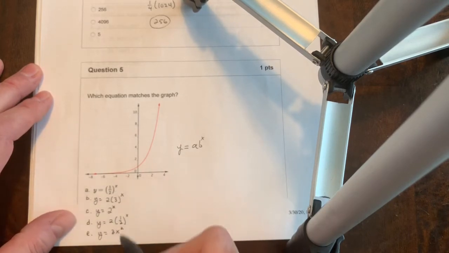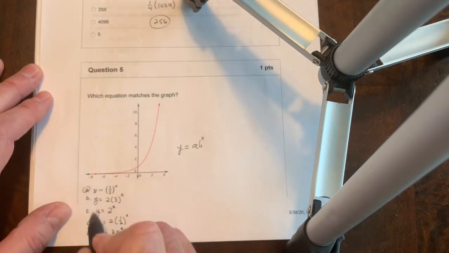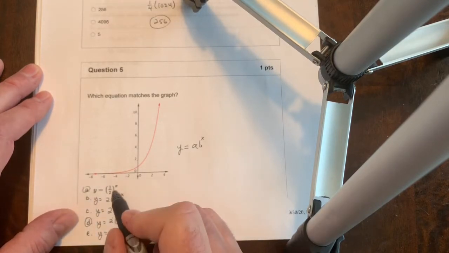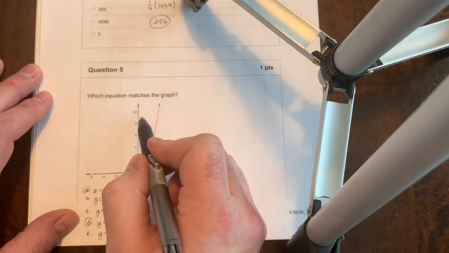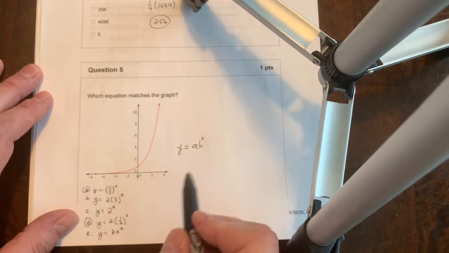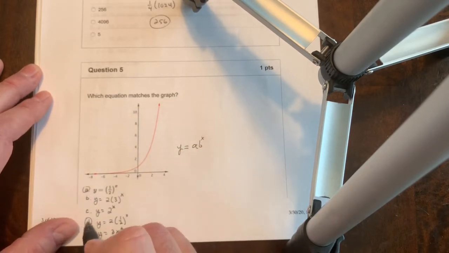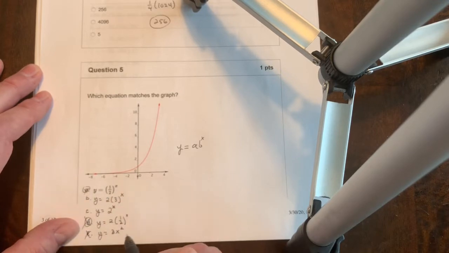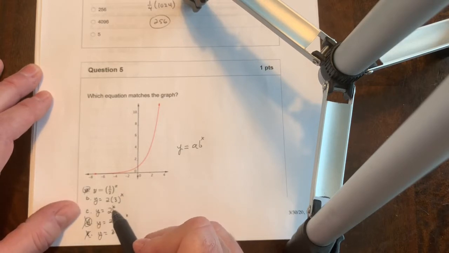Now, as I look through these multiple choice answers, I know 2 things real quick. A and D can't be the answers because we have a common ratio of 1/2. 1/2 is actually going to take our graph and make it fall. It's going to get smaller in a hurry, okay? So it can't be those 2. It can't be letter E, because E doesn't have an exponent of x. That's not even an exponential function, so that doesn't work. So that narrows us down to B and C.